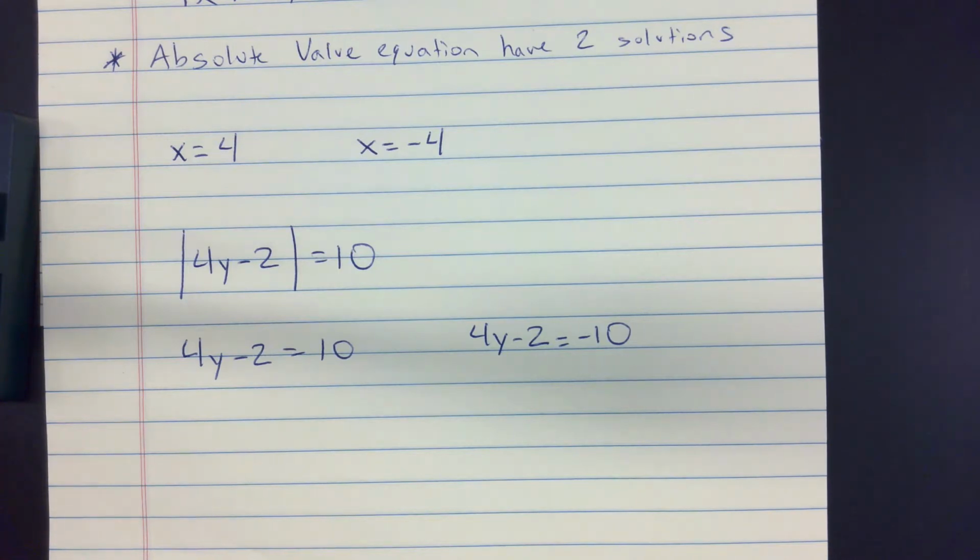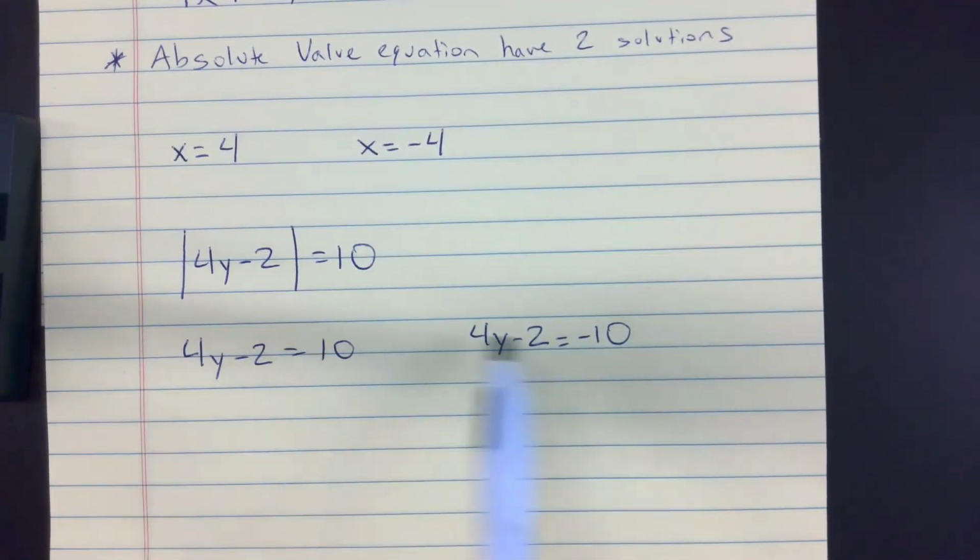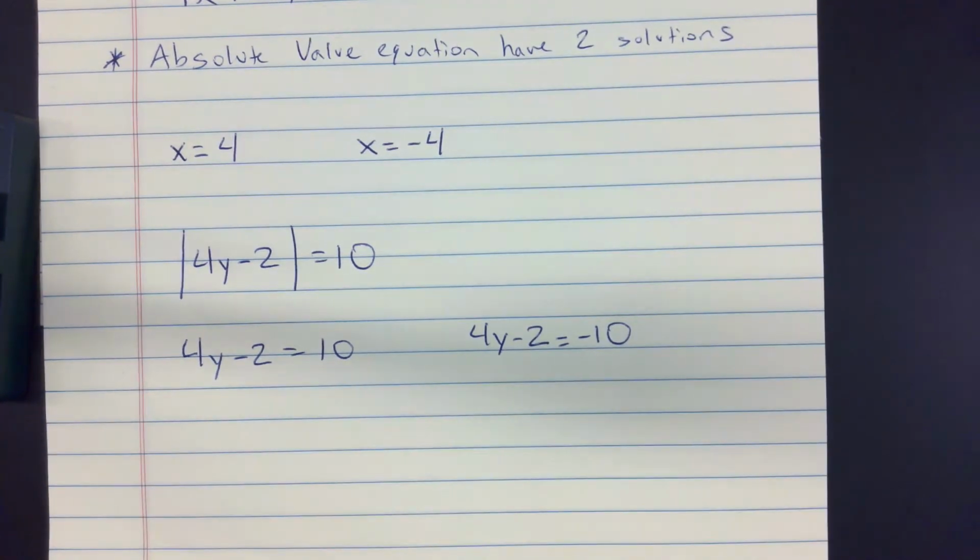Now, you may ask, why do we do this, right? Absolute value is the distance away from 0. But it's not just the distance one way, it's also the distance the other way. So that's why we do this. That's why we have to have two different equations, because absolute value is the distance away from 0 both ways, negative and positive.